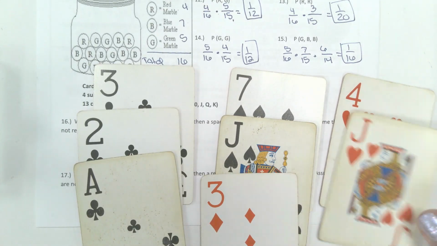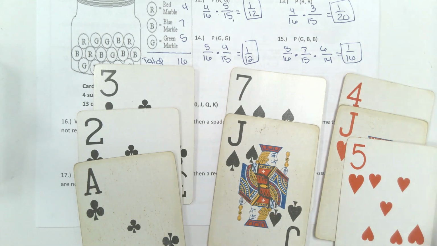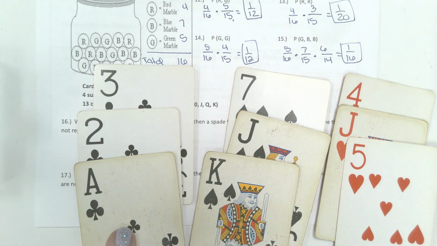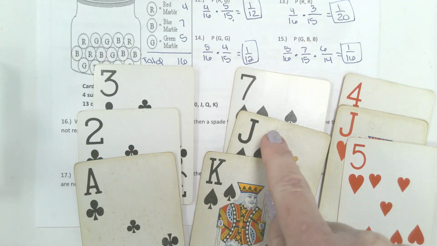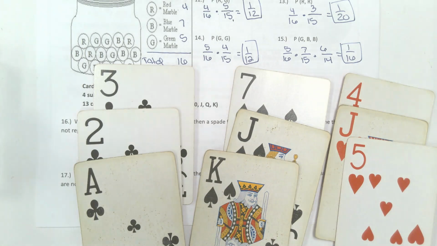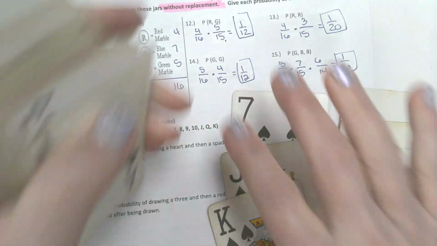And so if I kept laying all of them out and organizing them, there would be 13 of these. So there's ace, 2, 3, 4, 5, 6, 7, 8, 9, 10, jack, queen, king of each suit. So there are 13 clubs, 13 spades, 13 hearts, and 13 diamonds.